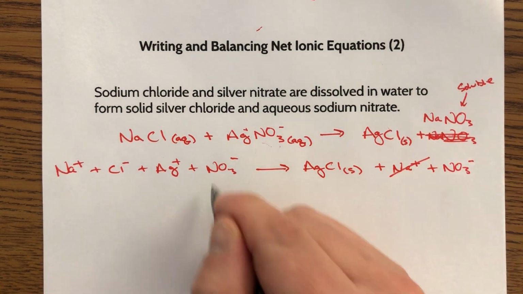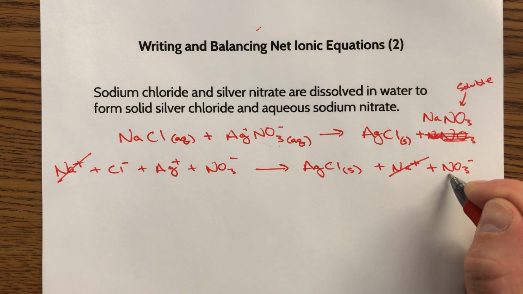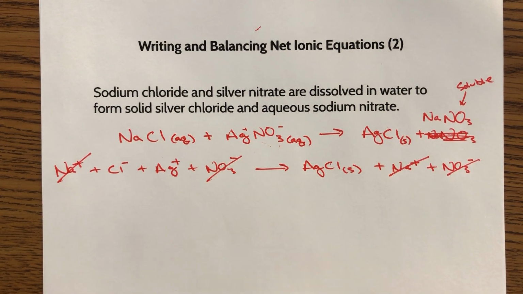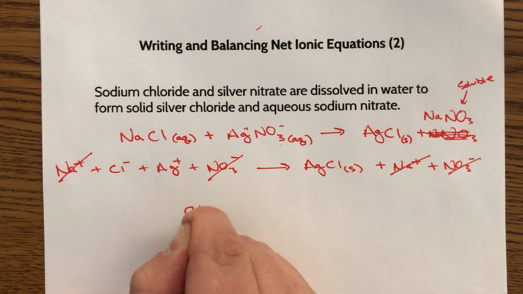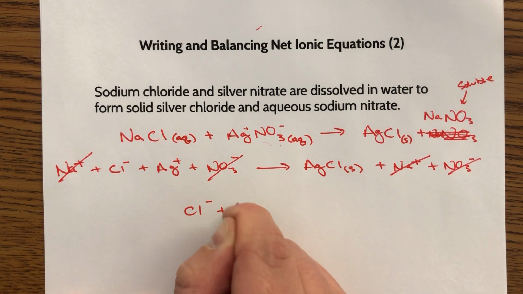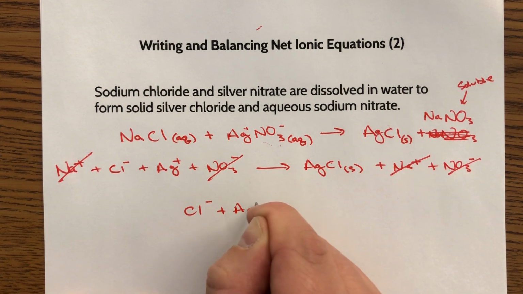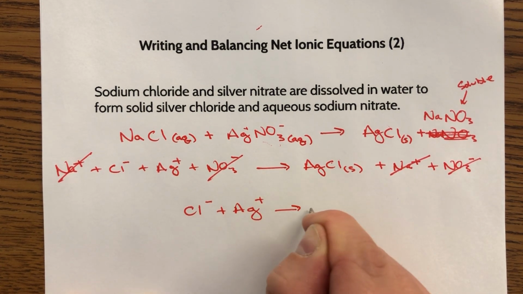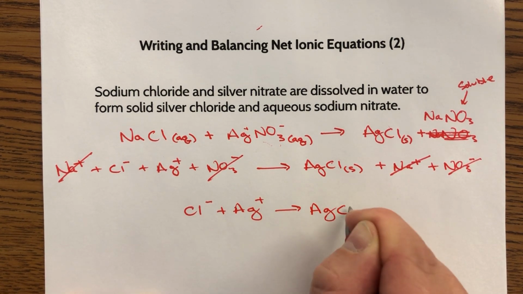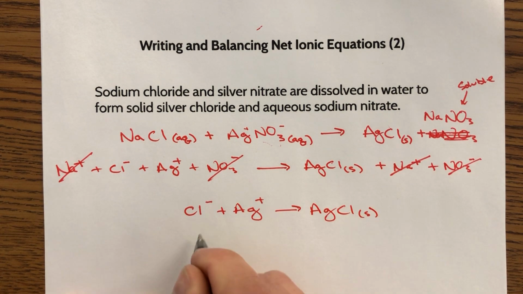It's going to be Na, so we're going to cross those out. We have nitrate, that's canceled out, and we have silver and chlorine left. So if we write this, we have chlorine plus silver. It's going to form silver chloride, and it's going to be solid. And these are going to be in solution. They're going to be aqueous.